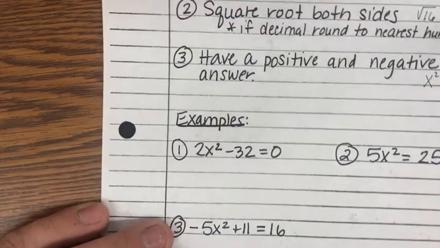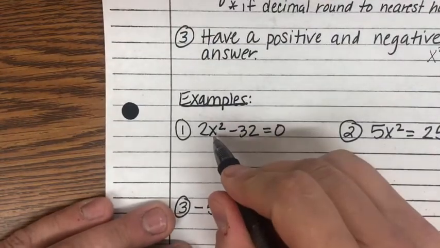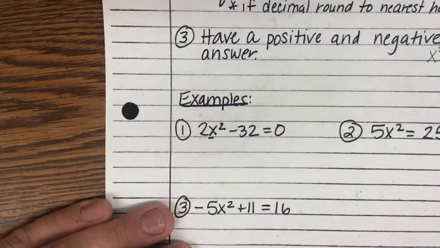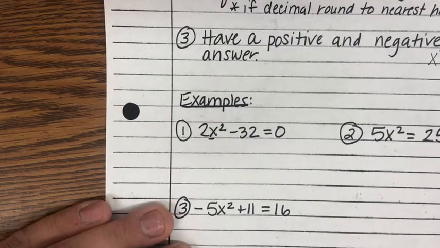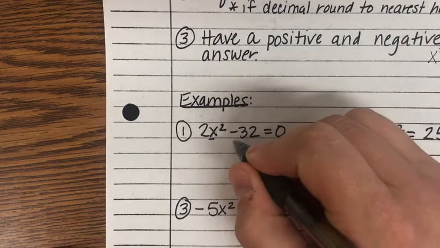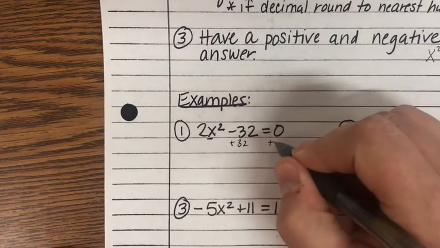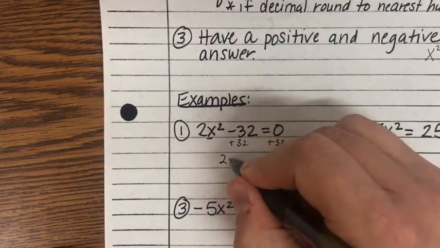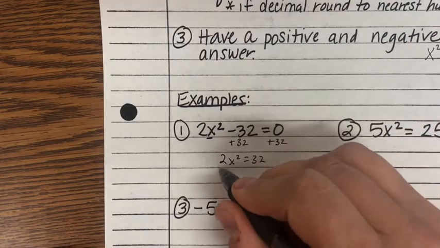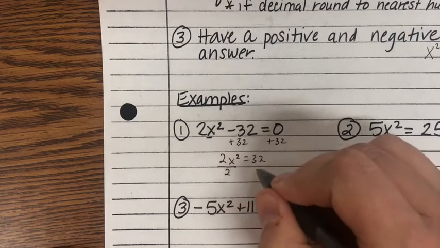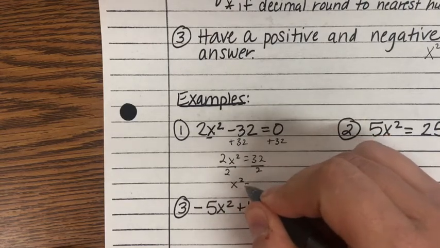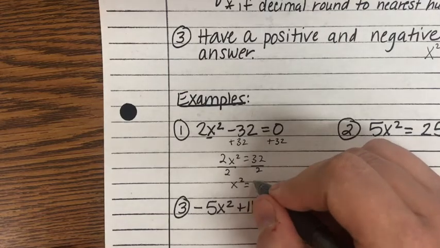In the process, we need to first isolate the x squared. So we've got to get x squared by itself. And that's just like solving a regular old equation. So in this problem, the first thing I'm going to do is add 32 to both sides. And we'd be left with 2x squared equals 32. After that, divide both sides by 2 because it's being multiplied. And I am left with x squared equals 16.